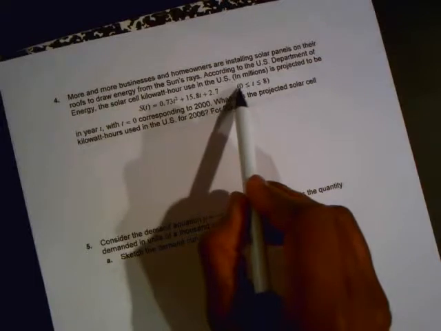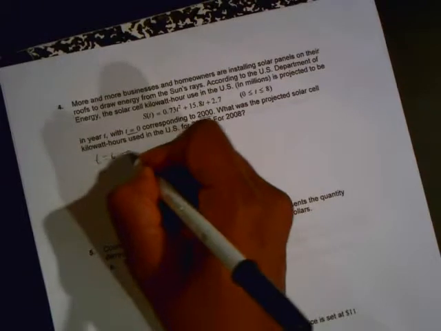Next page, we have another application. This is talking about solar energy. More and more businesses and homeowners are installing solar panels on their roofs to draw energy from the sun's rays. According to the U.S. Department of Energy, the solar cell kilowatt hour use in the U.S. is projected to be given by that polynomial, where t takes on values between 0 and 8, in year t, where t equals 0 is 2000. What was the projected solar cell use in the U.S. for 2006? So if 0 corresponds to 2000, then 6 must correspond to the year 2006.